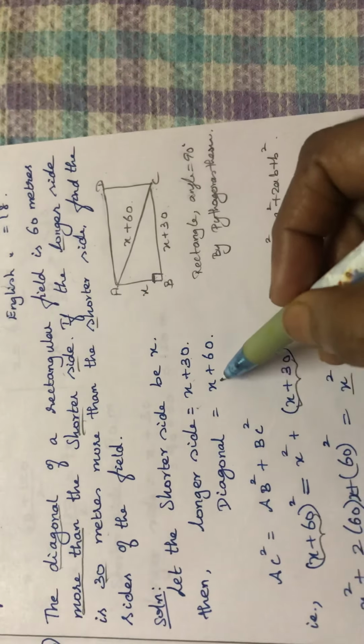Since it is given as rectangle, angle is 90 degrees, so we can use Pythagoras theorem. So what is your Pythagoras theorem? AC square is equal to AB square plus BC square. AC square, what is the value of AC? X plus 60. So I am substituting X plus 60, the whole square is equal to AB. What is the value of AB? It is X. So X square plus BC square. What is the BC? X plus 30, the whole square.